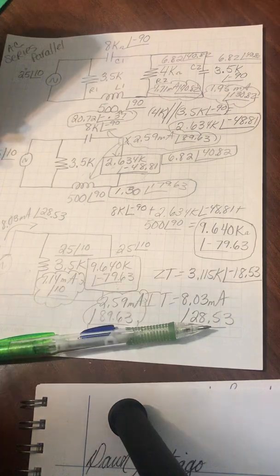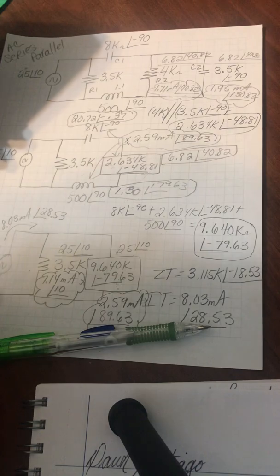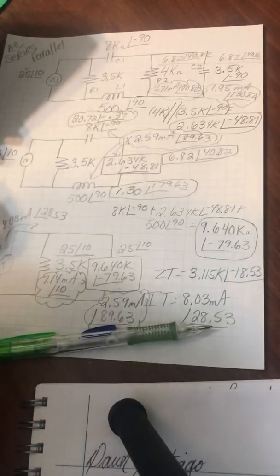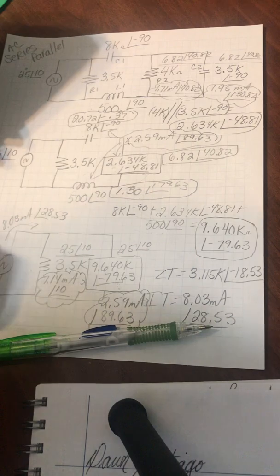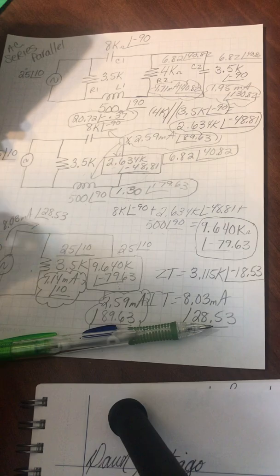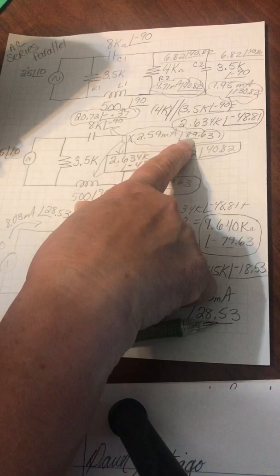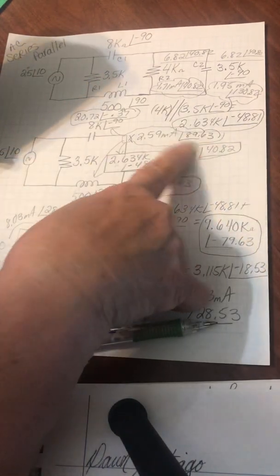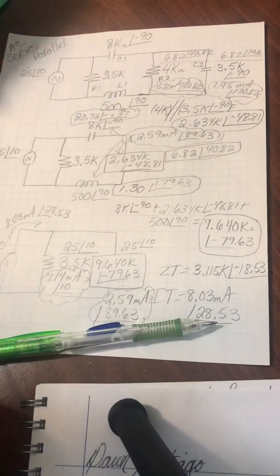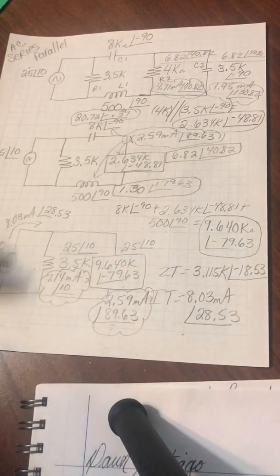So let's do that last calculation. 1.71 milliamps at an angle of 40.82 plus 1.95 milliamps at an angle of 130.82 equals 2.59 at an angle of 89.57. Close enough. So now we have voltage and current for everything, right?